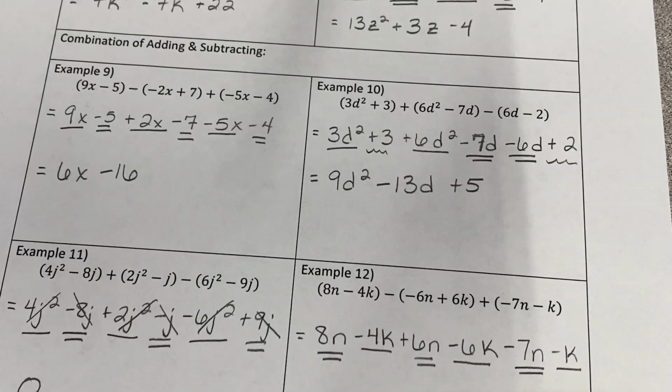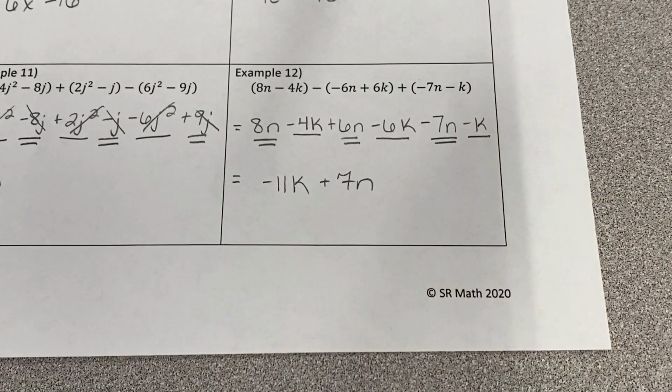Okay, so those are the notes. Give the practice problems a try, and that was lesson 1 of this unit.